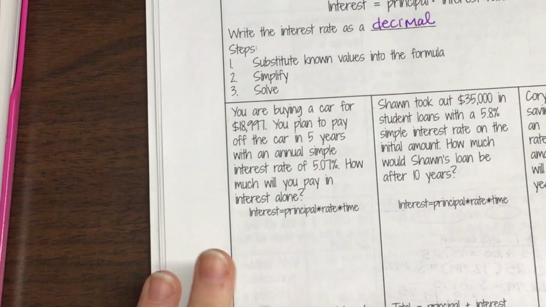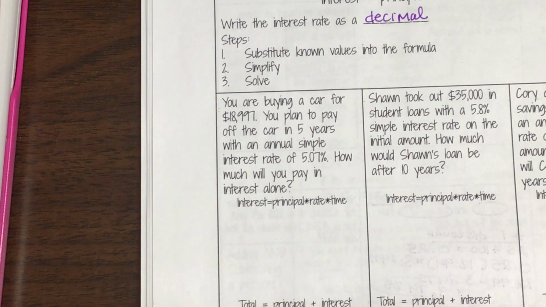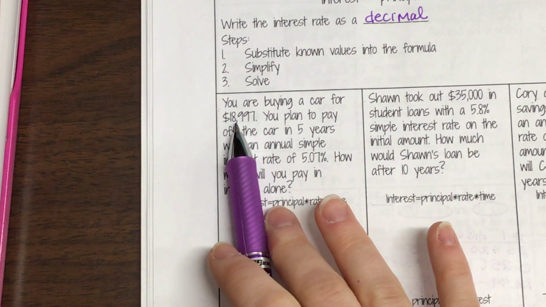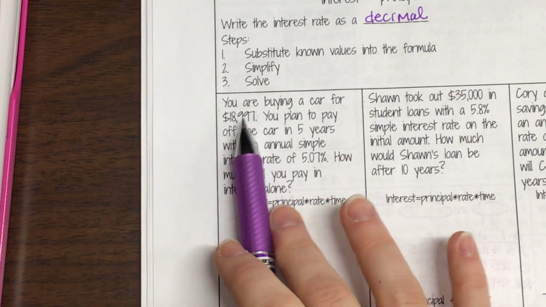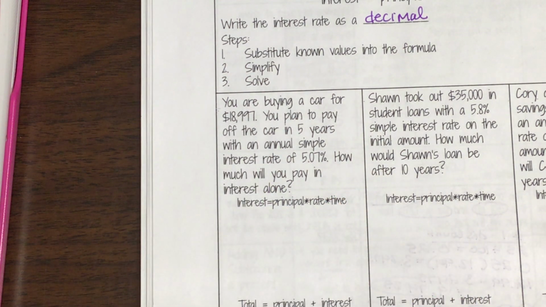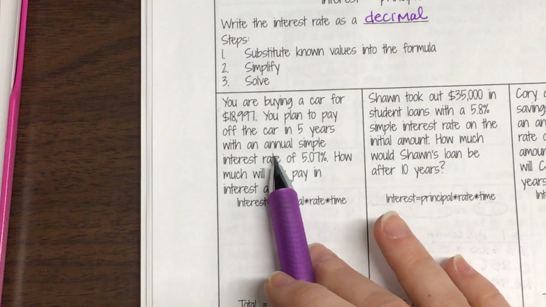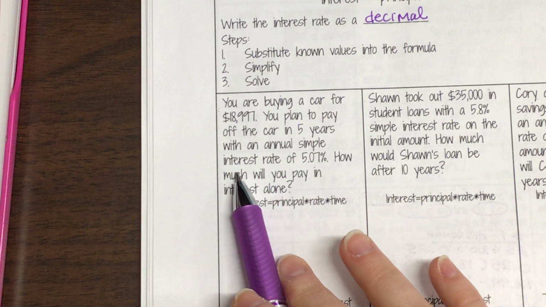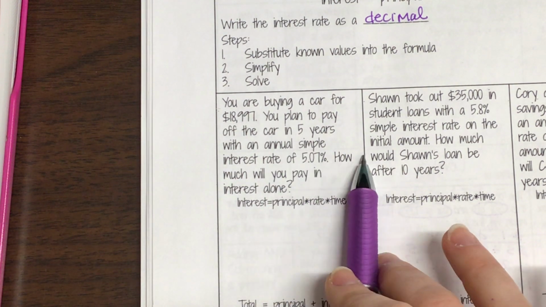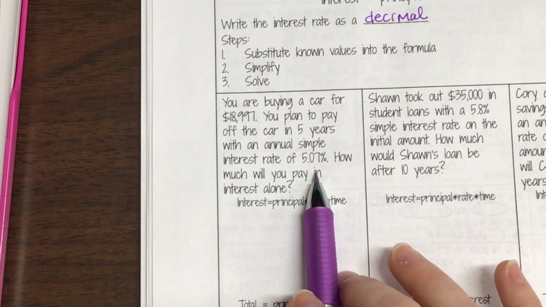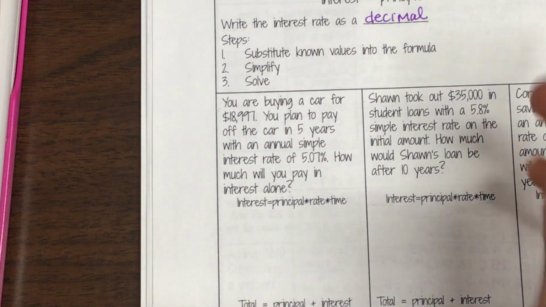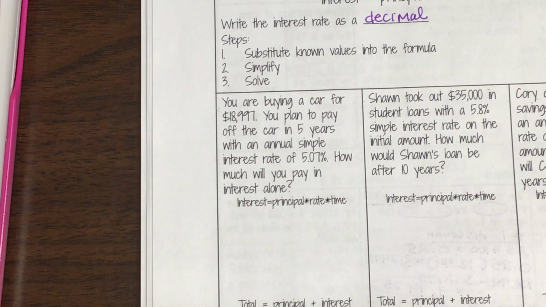Here we go. All right, you are buying a car for $18,997. You plan to pay the car off in 5 years with an annual simple interest rate of 5.07%. How much will you pay in interest alone? So I'm going to go and circle my numbers.